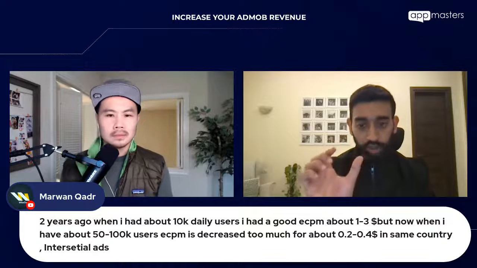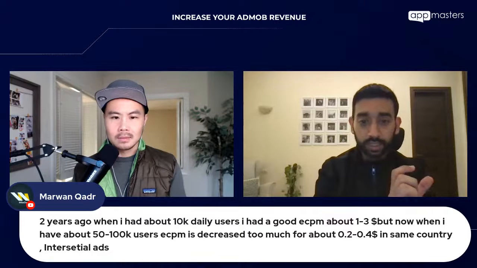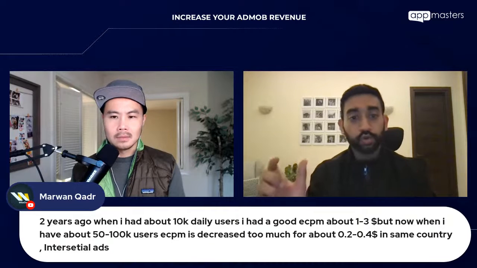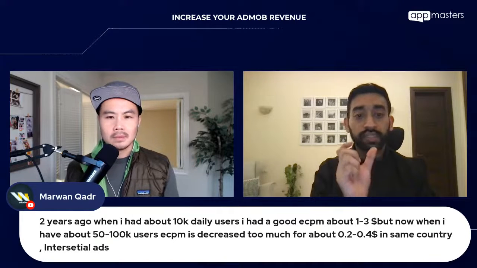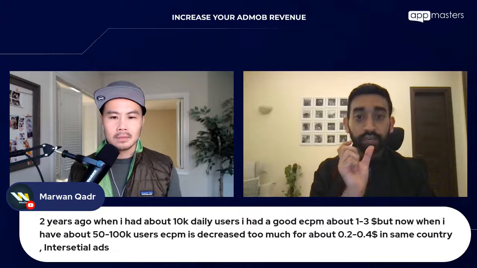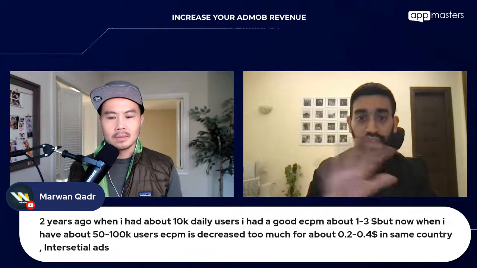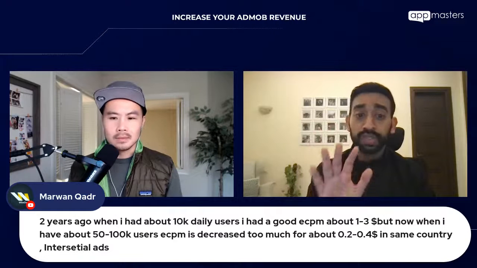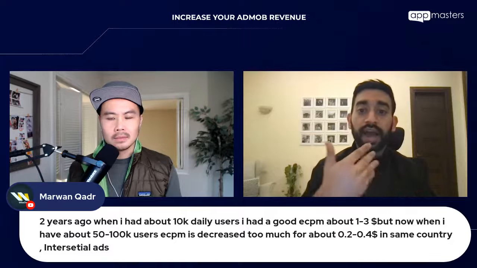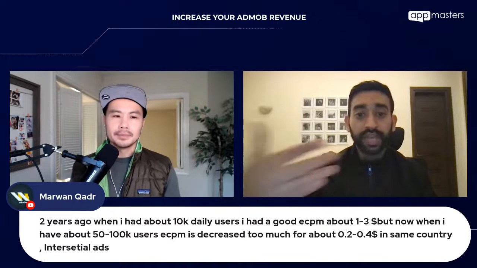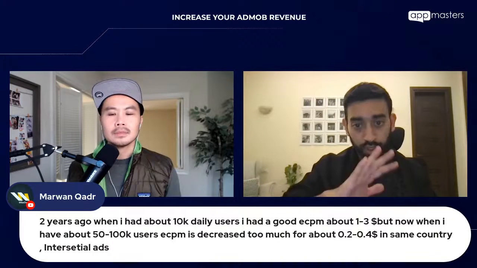CPM is just a very simple formula. It is CPC, cost per click, times click through rate. Those are the two main factors that govern your CPM or RPM. Your CPC should not change because you have the same user geos, unless the users you've got are low value users, right? Maybe your 10K users were high value users for the advertiser, and the next 40K are not so high value, even in the same geo. So that could be point one.